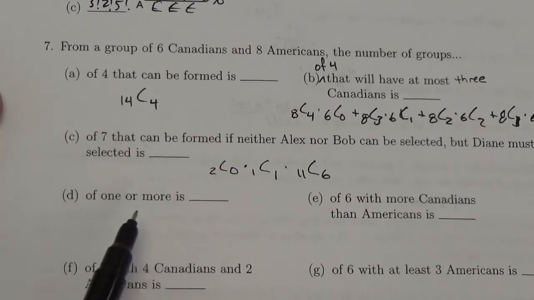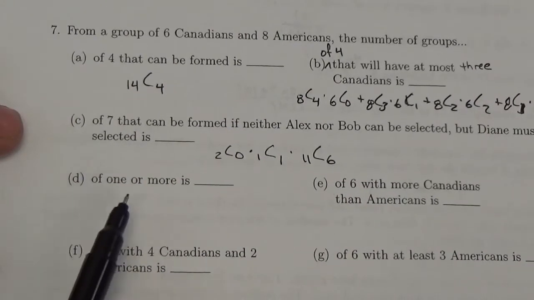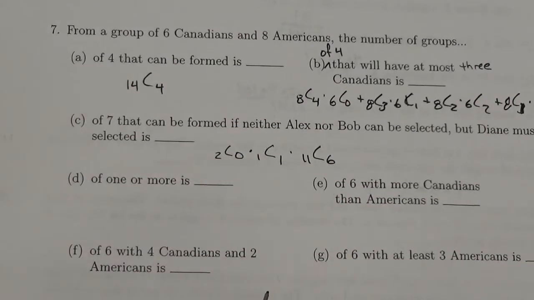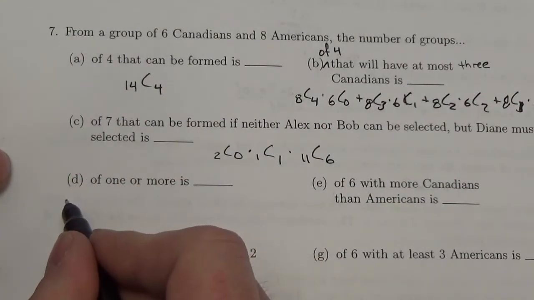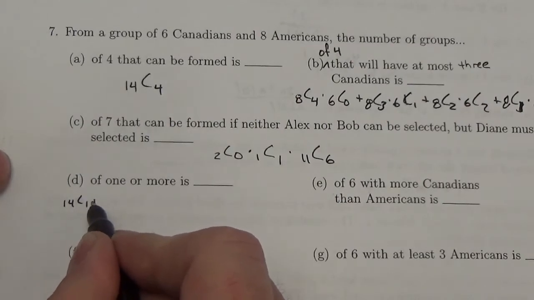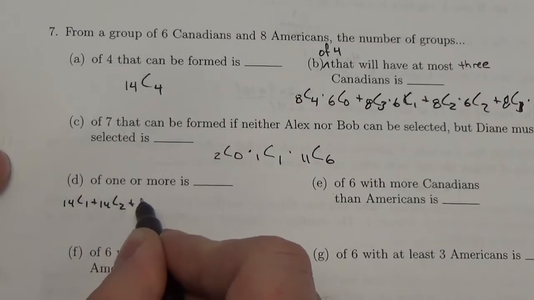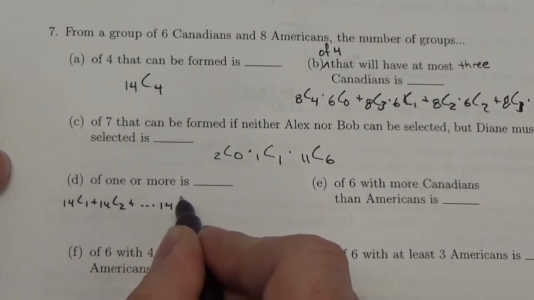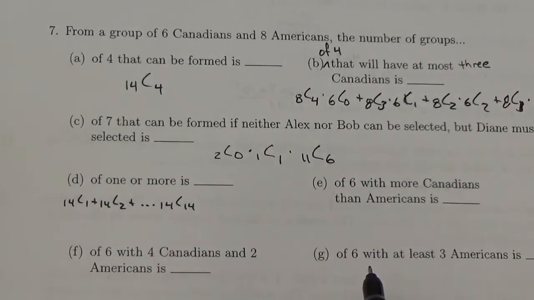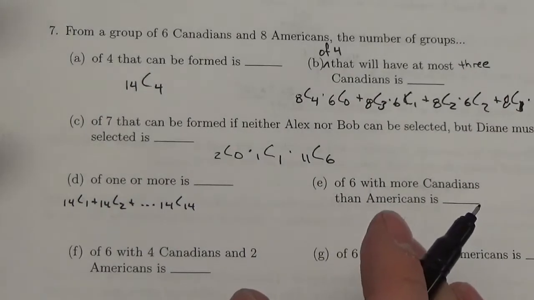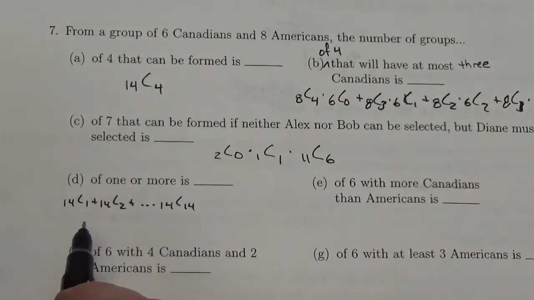How about groups of one or more? Okay, well, groups of 1 or more, it's going to be a weird one. It's going to be 14 choose 1 plus 14 choose 2 plus ... up to 14 choose 14. Yikes. However, there is a bit of a shortcut here.